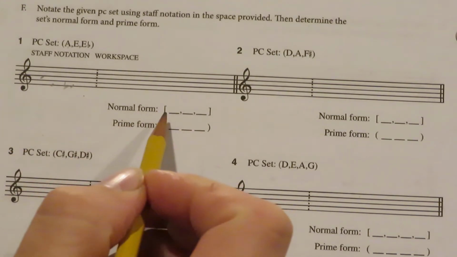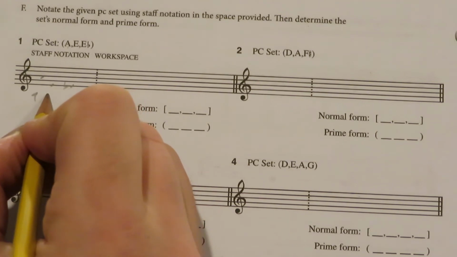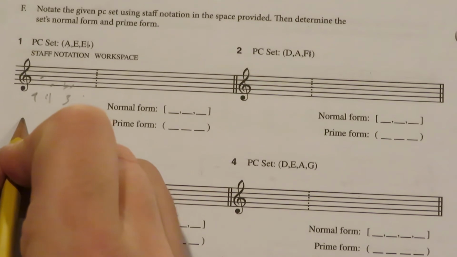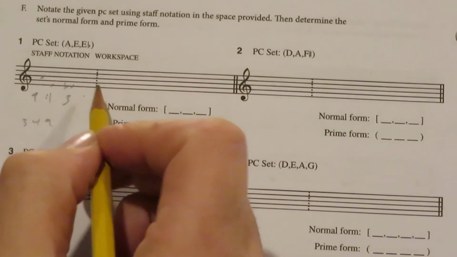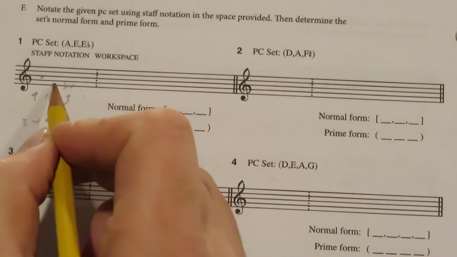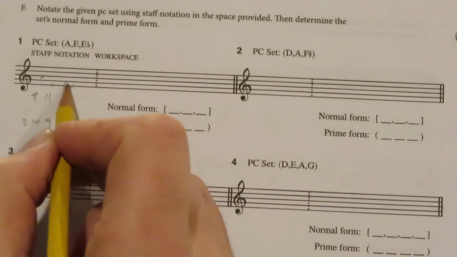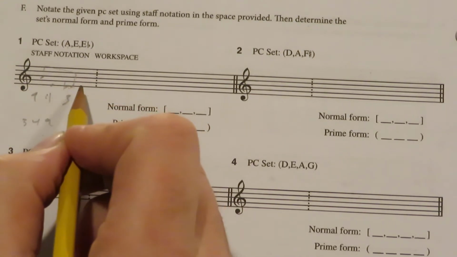So how do we determine the normal form? Well, this number is 9, right? What is E? 4, 3? So 3, 4, 9, do you think that's it? So we started with E flat to A. Okay. E flat to A would be what? Well, it's just a tritone. So 6 half steps apart.